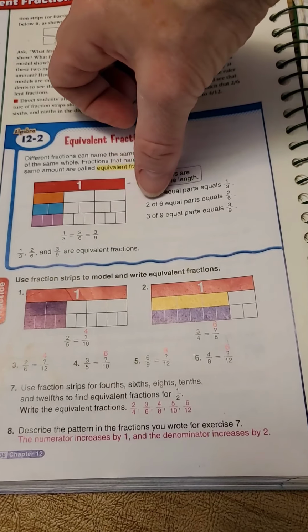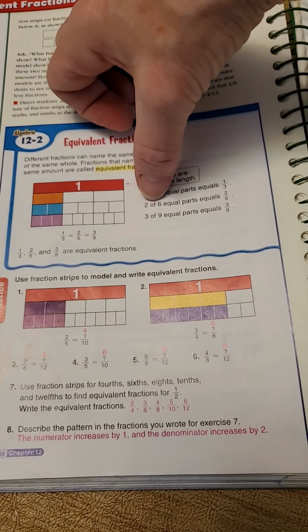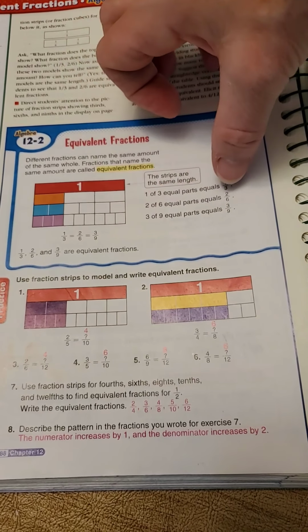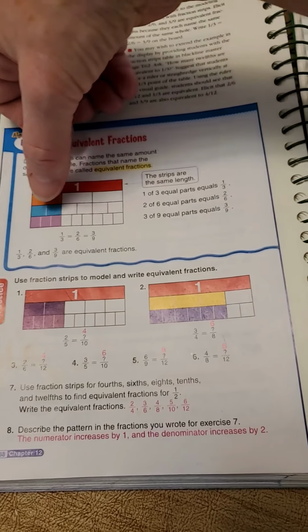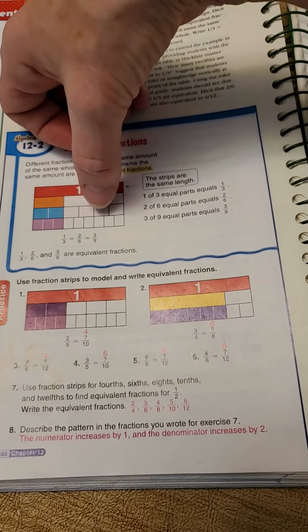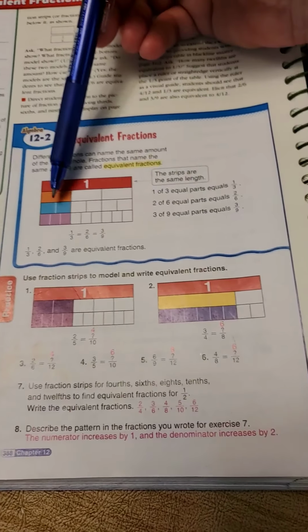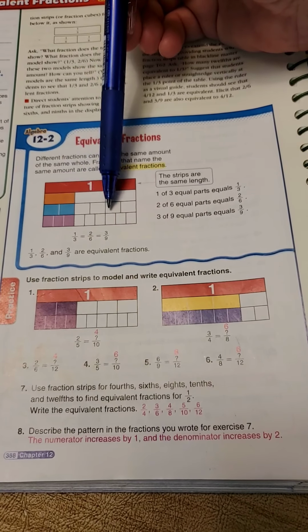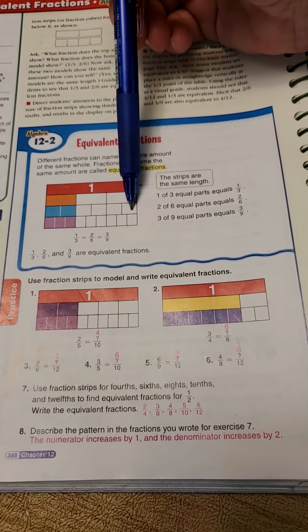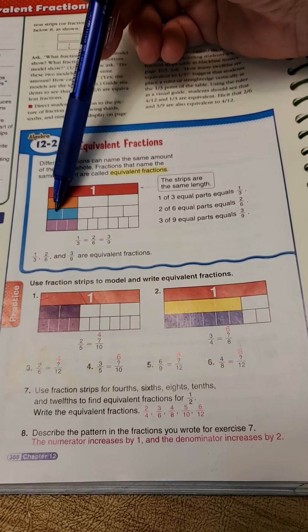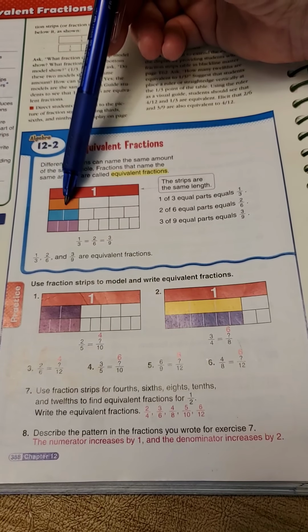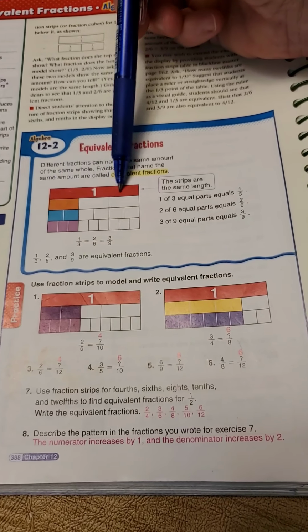Now look at this one. 2 of 6 equal parts equals 2/6. And we have 1, 2, 3, 4, 5, 6. I should use my pen so that you can see better. 1, 2, 3, 4, 5, 6. If I have 2 of those 6, it's the same as I have 1/3 of the whole.